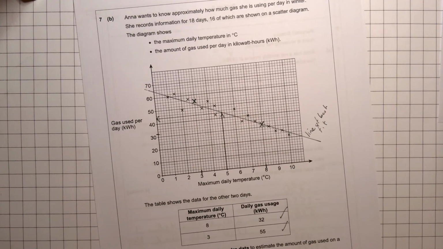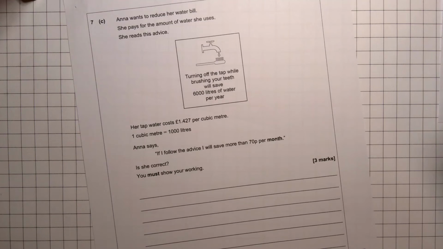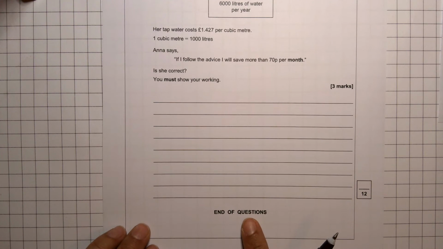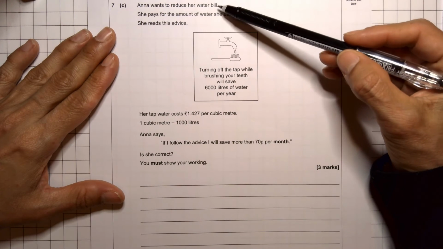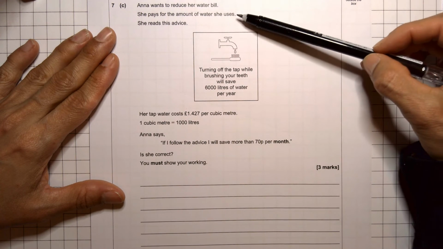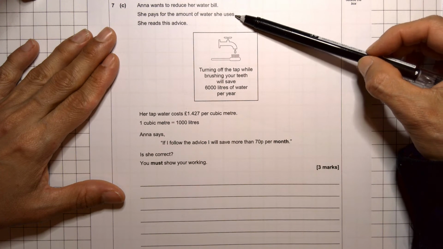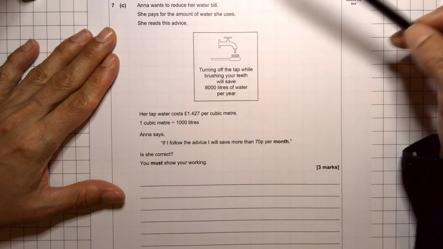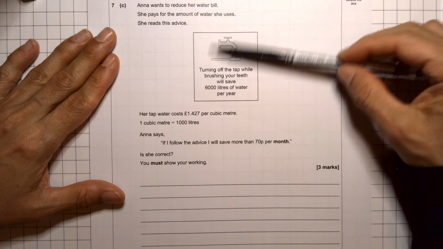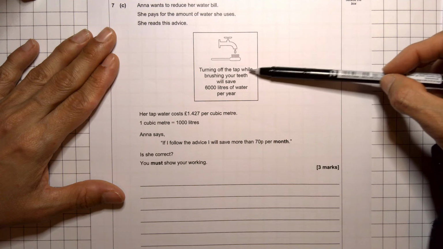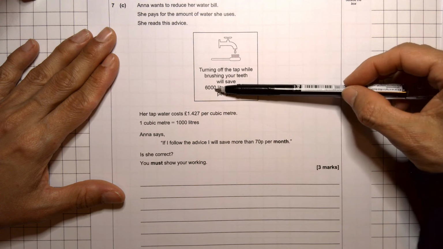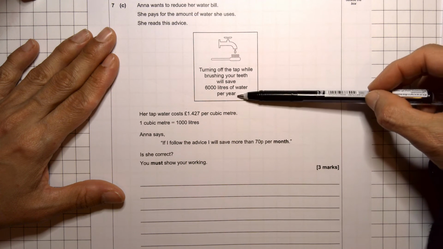We're now on to part C, which is actually also the last part of this paper. And they're telling us that she wants to reduce her water bill. She pays for the amount she uses, so that makes sense. She reads this advice and it tells her that if you turn off the tap while you're brushing your teeth, you will save 6,000 litres of water in a year.